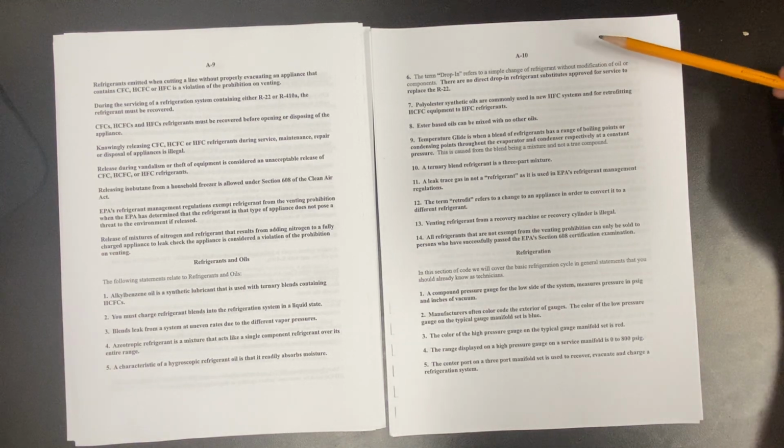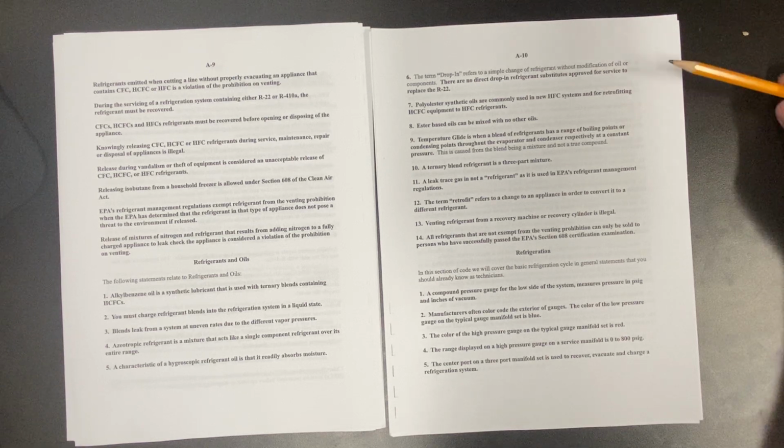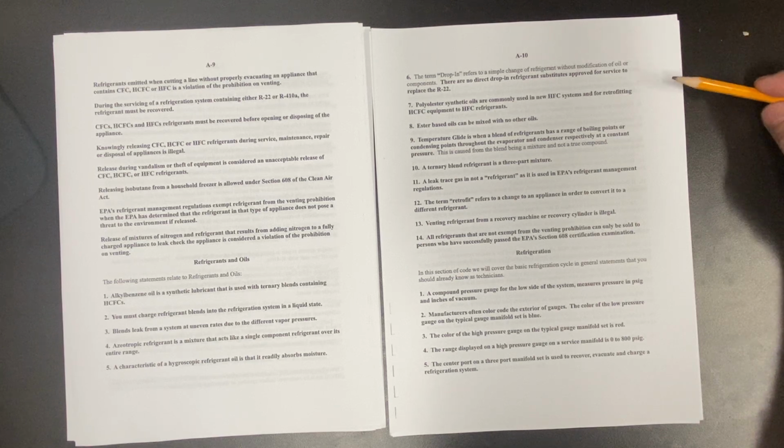Page A10. The term drop-in refers to a simple change of refrigerant without modification of oil or component. There are no direct drop-in refrigerant substitutes approved for service to replace the R22. Polyester synthetic oils are commonly used in new HFC systems and for retrofitting HCFC equipment to HFC refrigerants.